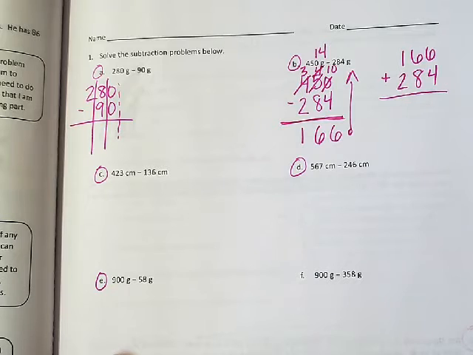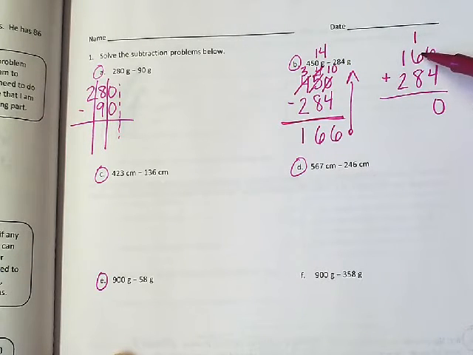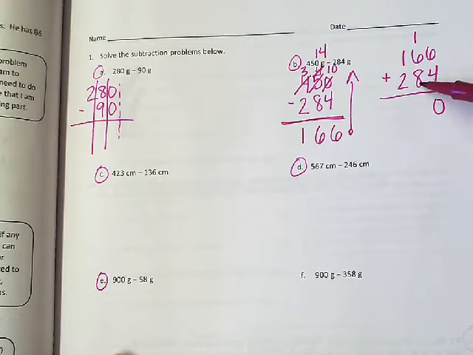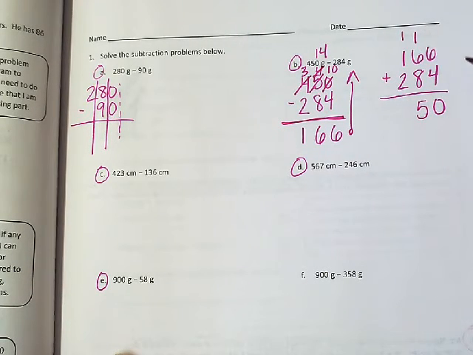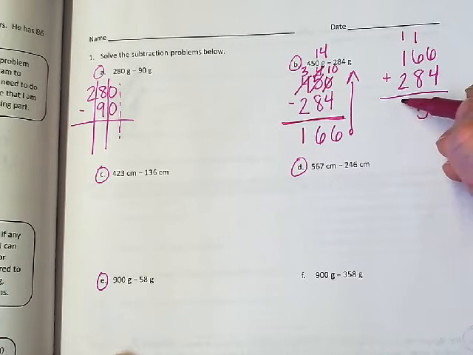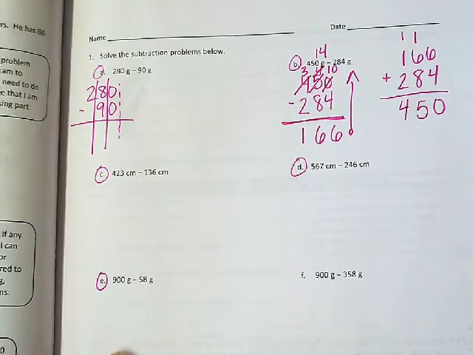6 plus 4, what is it? 10. By now we know the 0 goes in the ones place, the 1 goes in the tens place. 1 plus 6 is 7. Plus 8 is 7 plus 8. 7's 1 less than 8, so I can double it and take 1 away, right? So 15. The 5 goes here, the 1 goes up here. 1 plus 1 is 2. 2 plus 2 is 4. Does 450 equal 450? It does.